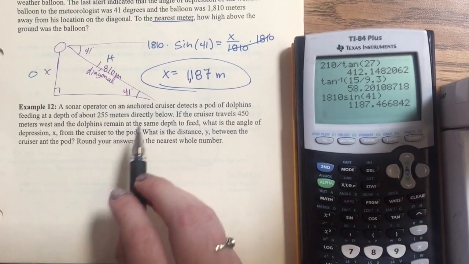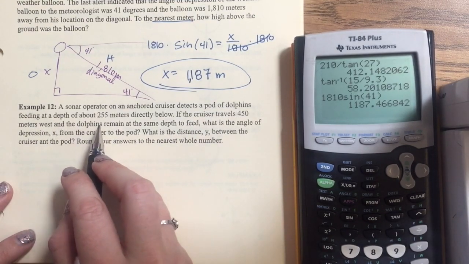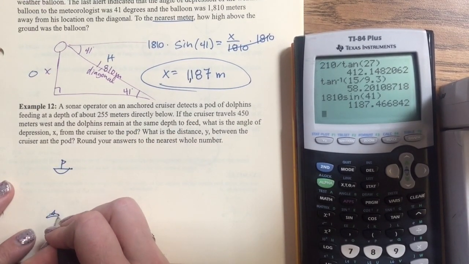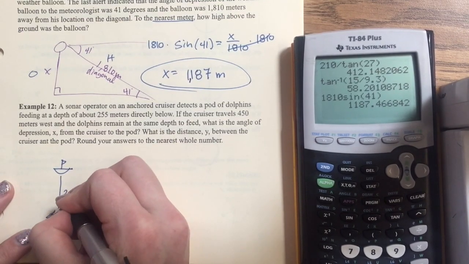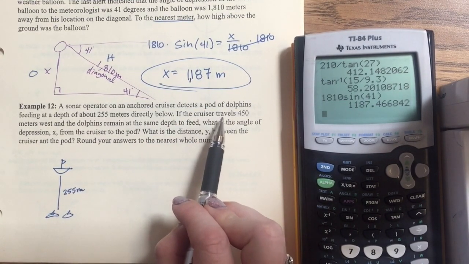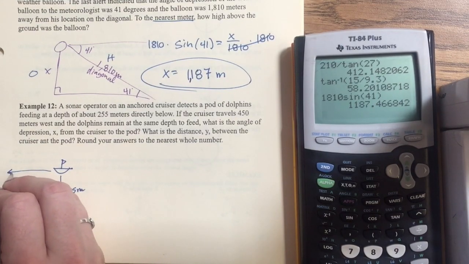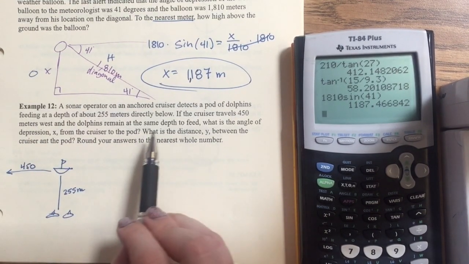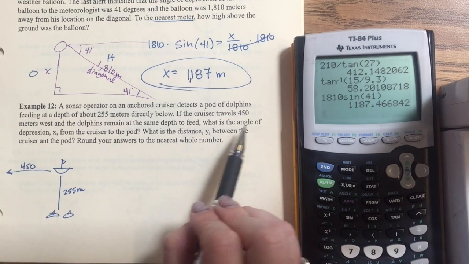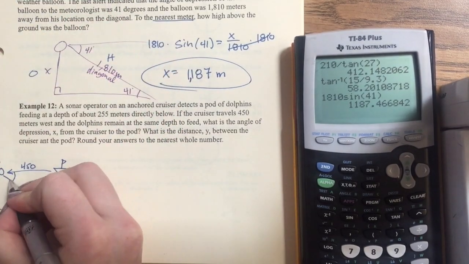A sonar operator on an anchored cruiser detects a pod of dolphins feeding at the depth of 255 meters directly below. Okay. Boat, dolphins, 255 meters directly below. If the cruiser travels 450 meters west, and the dolphins remain at the same depth to feed, what is the angle of depression from the cruiser to the pods? So if it moves to this location, what is the angle of depression?